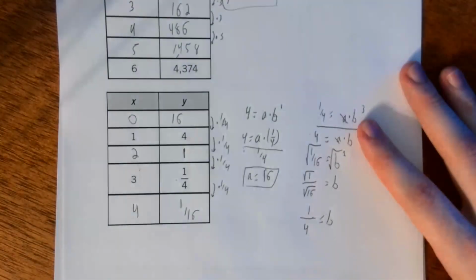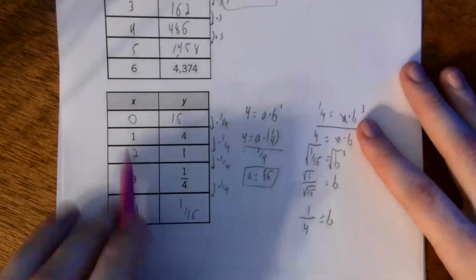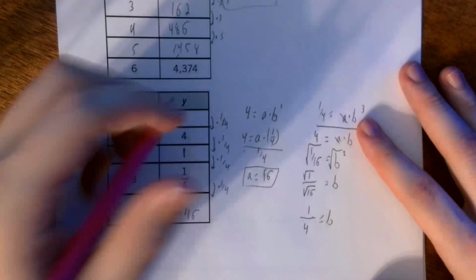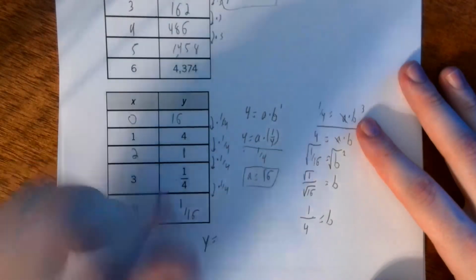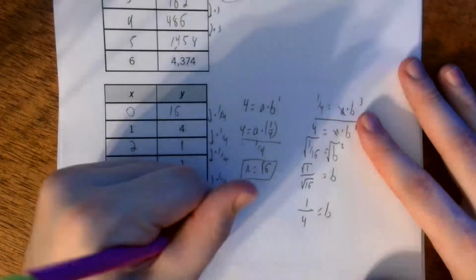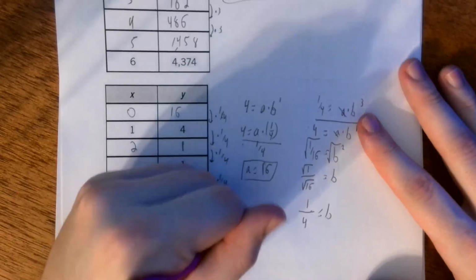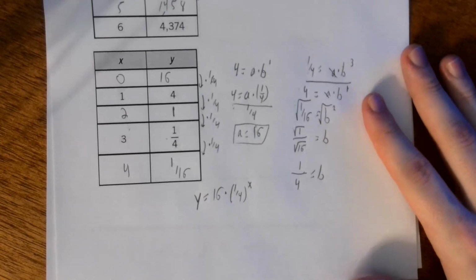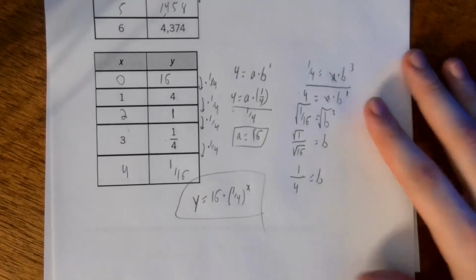So now that I have my table filled in, I'm going to create my function here. So I have y equals, I know that a is 16. Multiply that by 1/4, which is my b. Raise that to the x power. That's my function for that one right there.